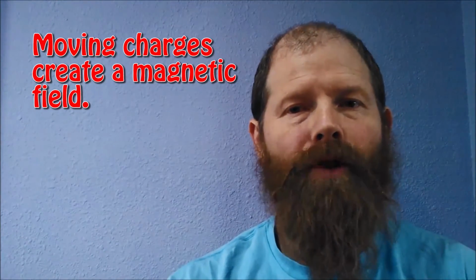So if we have an electron moving through a wire, it turns out that that also will create a magnetic field around it. This was discovered in 1919 by a bloke named Hans Christian Oersted. He was doing something with circuits, and as he turned them on and off, he happened to have a wire sitting over a compass.